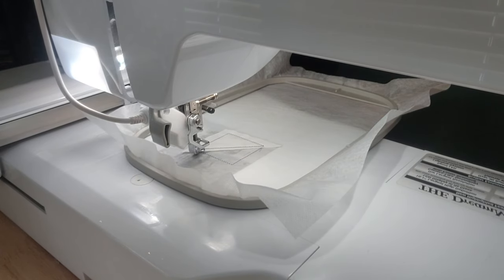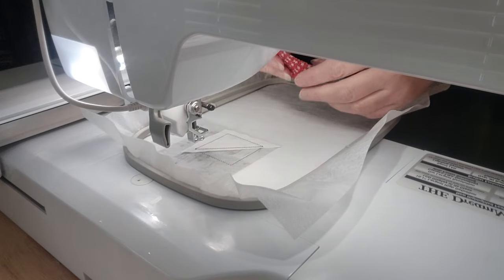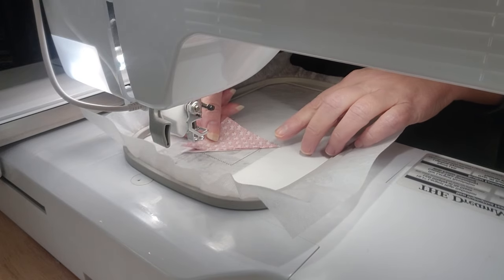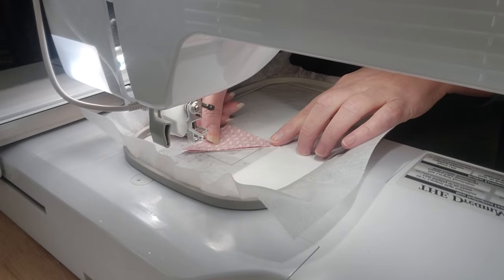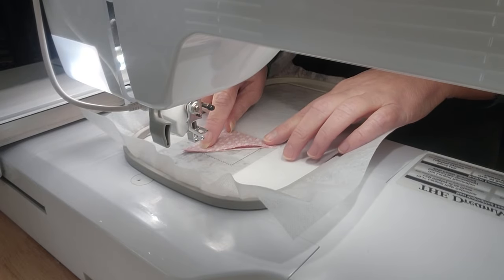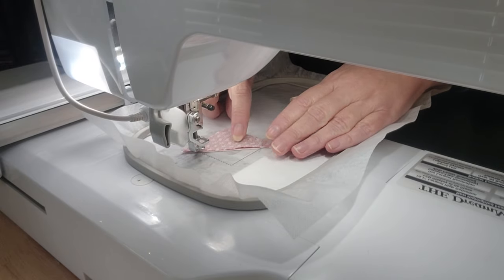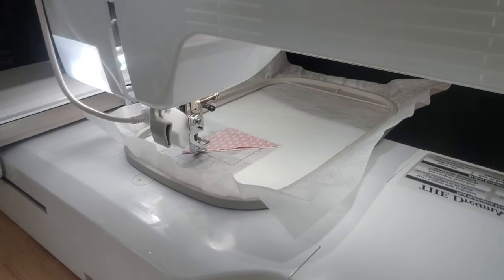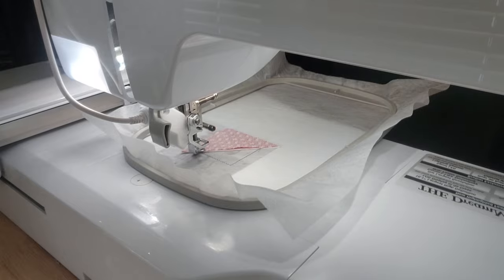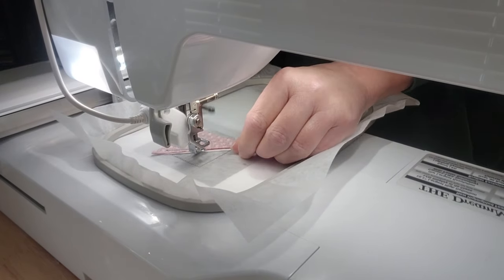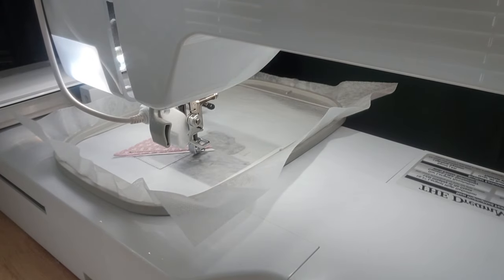Now we're going to take fabric A, which in this case is our red, and we're going to lay it right sides together, so facing down, the print facing down, right on top of the white, and we'll stitch it in place. If it starts to move, just slide it back. I should have held that a little bit better, but that's okay.